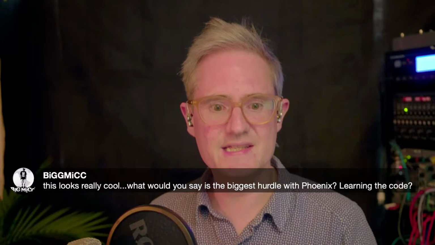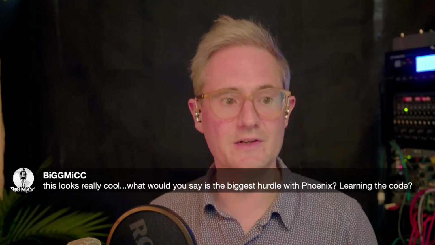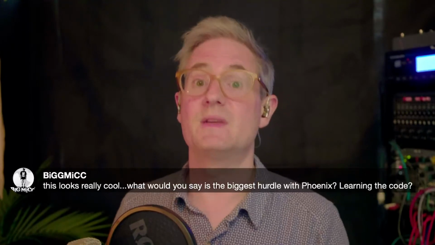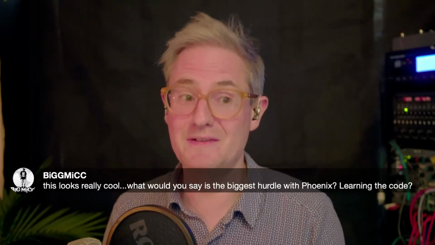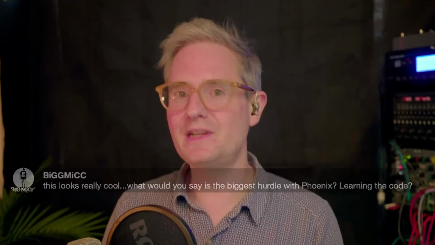So what would you say is the biggest hurdle with Phoenix, learning the code? It kind of depends where you're coming from. It's going to be hard if you've never coded before, and if you've only written JavaScript or even Ruby or Swift, it's going to be hard as well, because it's 100% functional programming, which started off as this academic way of programming, but actually turns out to be a really powerful way of working. So everything is pure functional code, and it uses this paradigm called pattern matching, which you don't see in a lot of other places, but it's really useful for how you catch function calls.